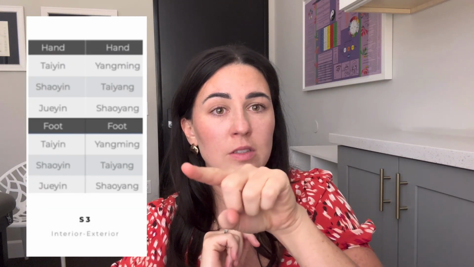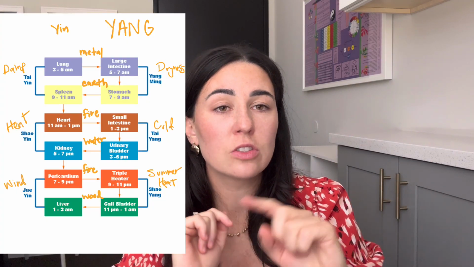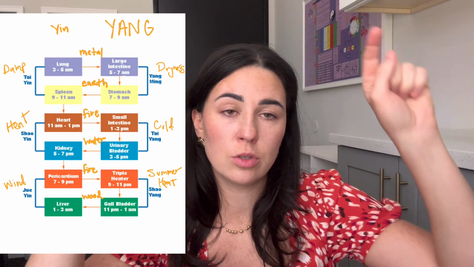Okay. And then the third system, interior and exterior, which is just following our little zigzag of our flow. So hand Tai Yin will go to hand Yang Ming, which will then go to foot Yang Ming, which will be coupled with foot Tai Yin. So this is going to be hand to hand, foot to foot, hand to hand, foot to foot. So that zigzag will continue like that.